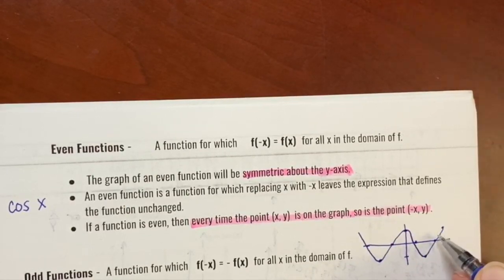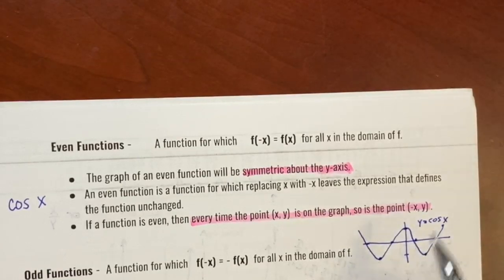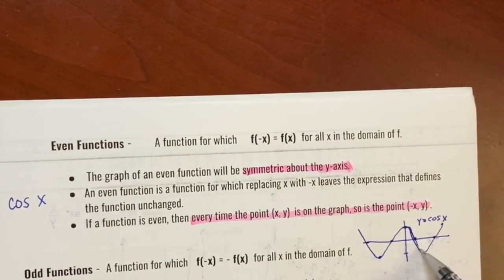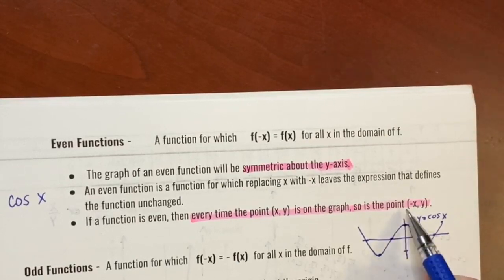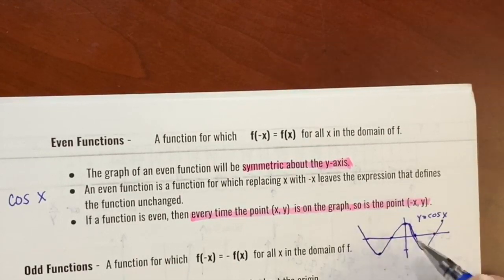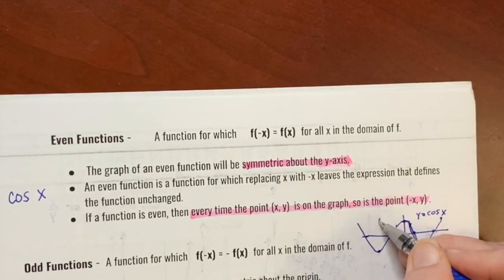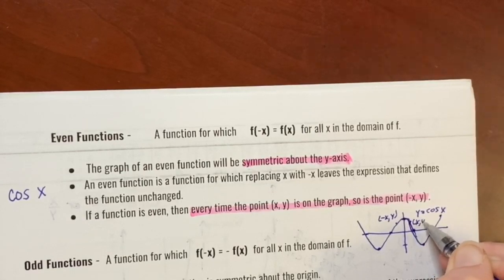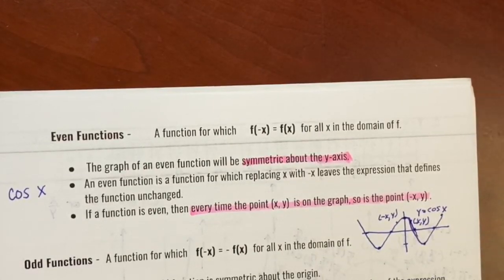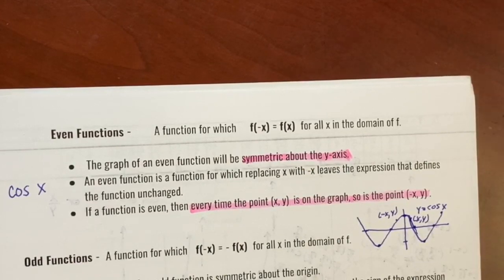All right, so you'll see with cosine, it's the graph of y equals cosine x. It's not a very neat picture here, but you can see the symmetry about the y-axis. You can see that when x, y is on the graph, negative x, y is on the graph. And so it satisfies the definition of an even function.